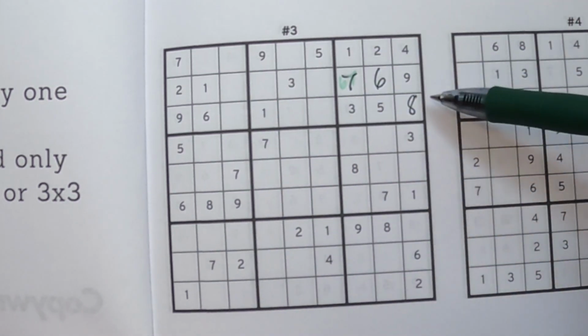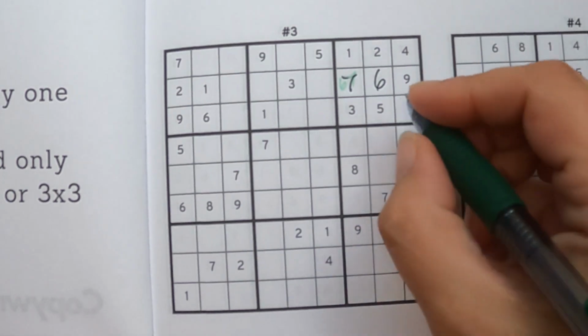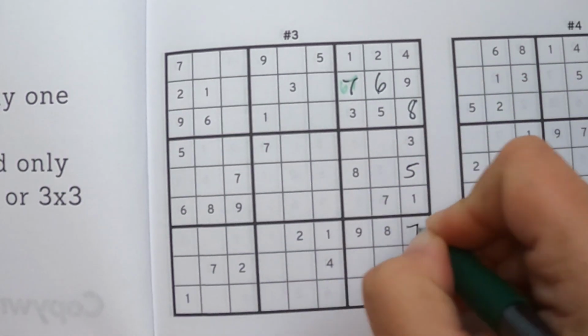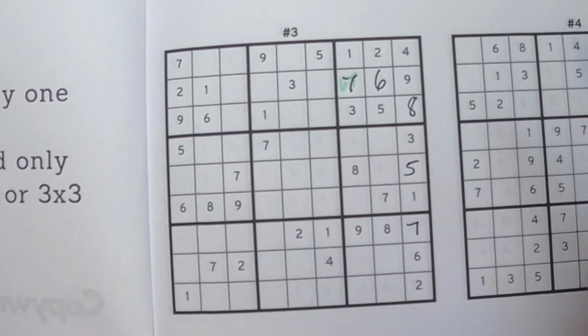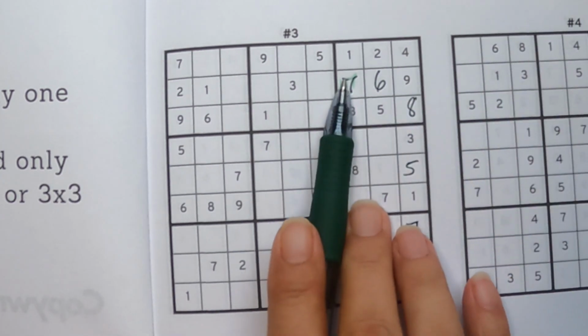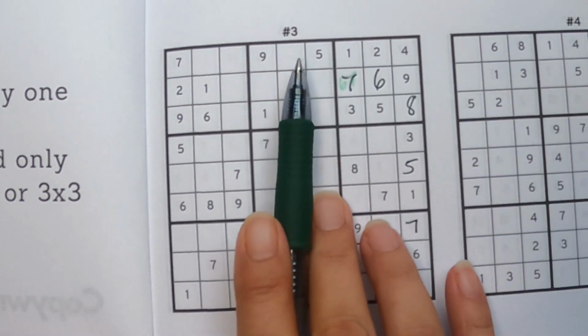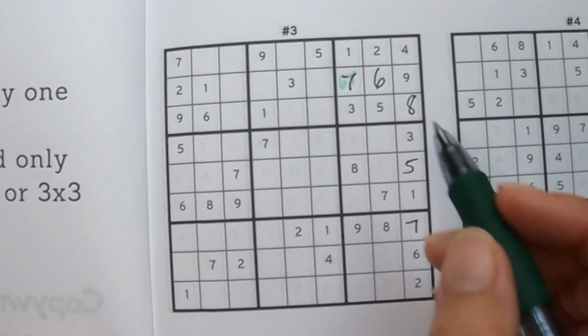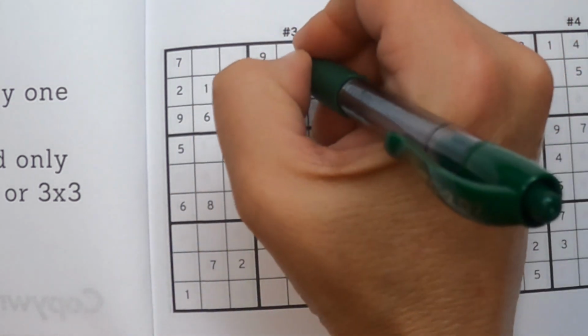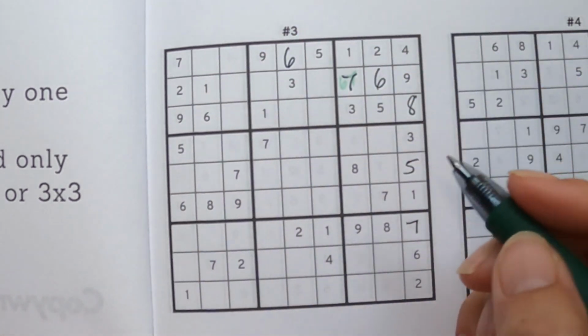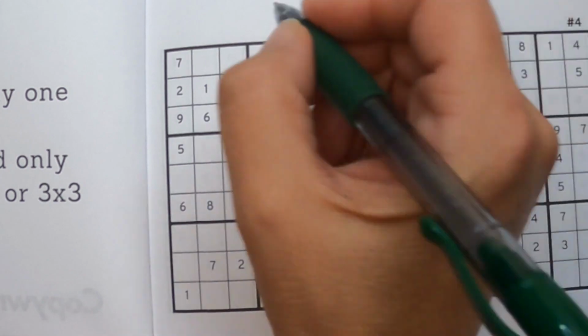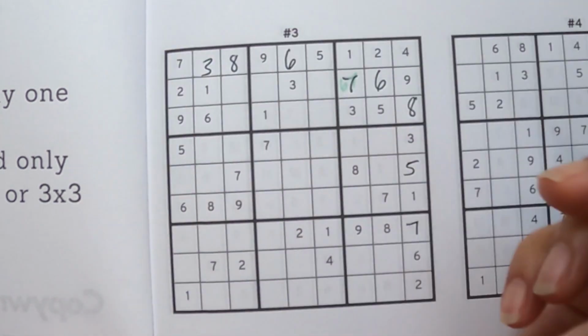For this column, we're missing 5 and 7. We've got a 7 here, so 5, 7. For this top row, we're missing 3, 6, and 8. We've got a 6 covering both of these boxes, so our 6 must be here. 8 is here, so 3, 8.